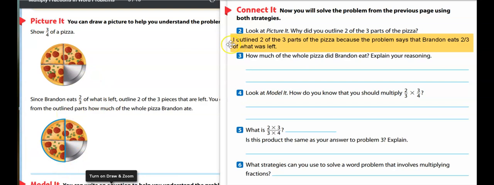So your constructed response should read as follows. And remember to restate the question. I outlined 2 of the 3 parts of the pizza because the problem says that Brandon eats 2/3 of what was left. Number 3, how much of the whole pizza did Brandon eat? Explain your reasoning. Write your answer down now.